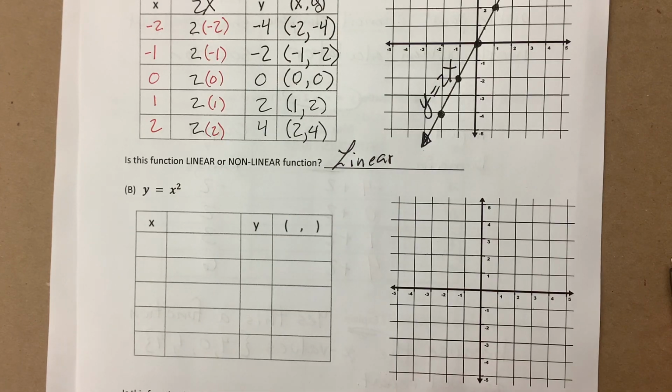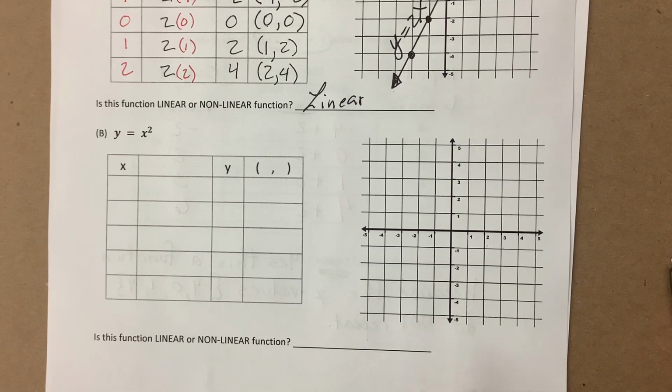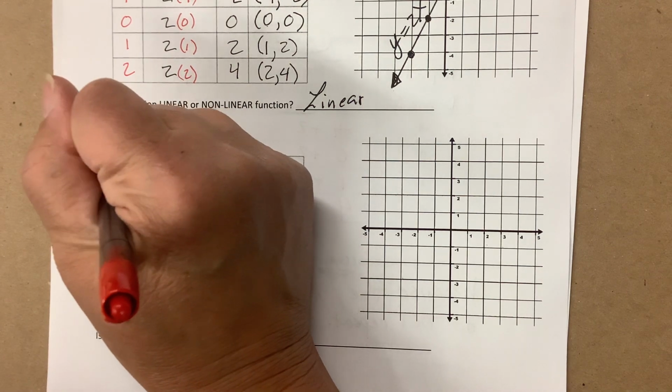So let's take a look at this next one. This next one is a little different. It's going to have the same input values, so the same domain.